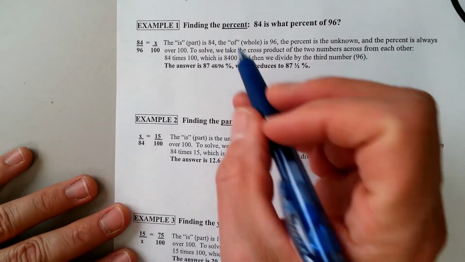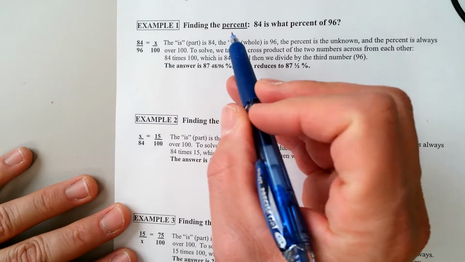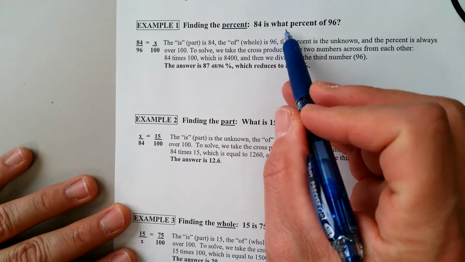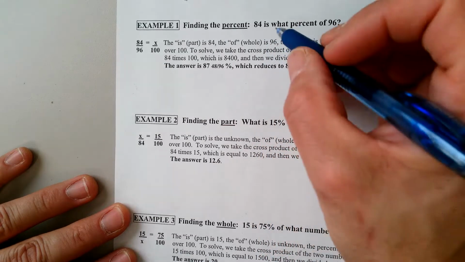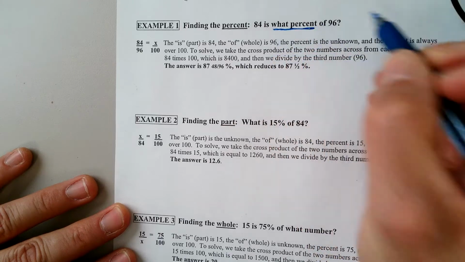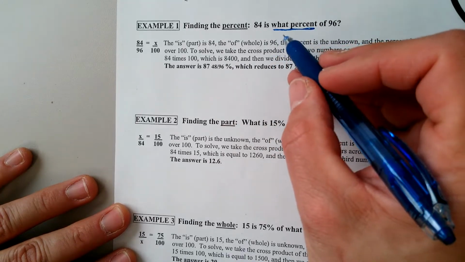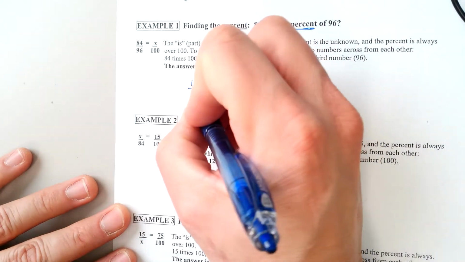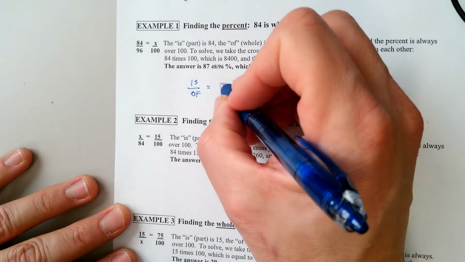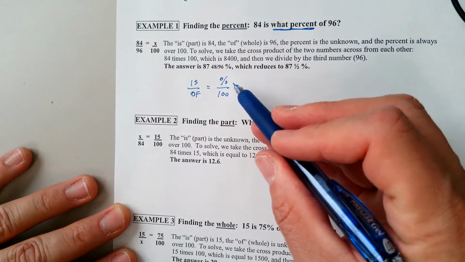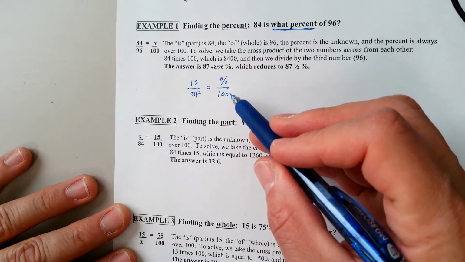So the first one would be finding the percent. If I've got a question that says 84 is what percent of 96, what I'm looking for is the percentage. So the way I set it up is is over of is equal to percent over 100, remember that your percentage is always out of 100.